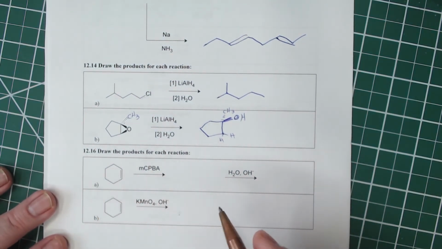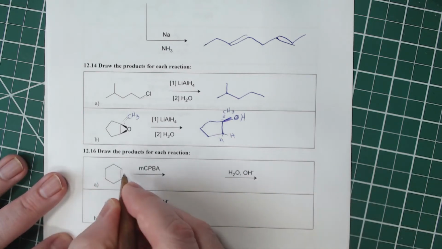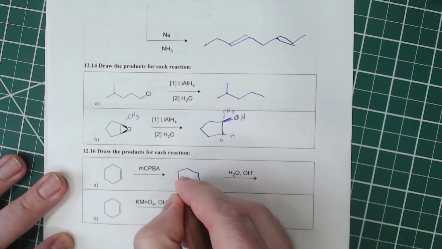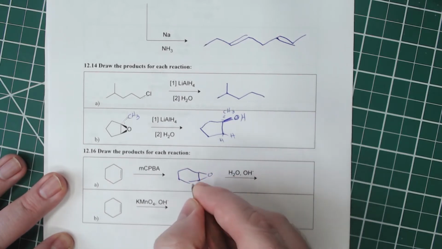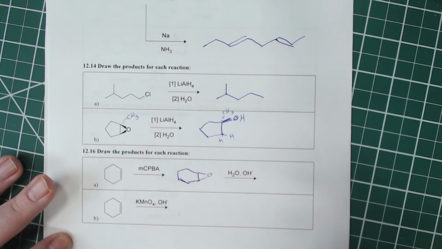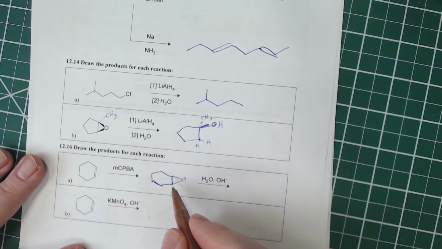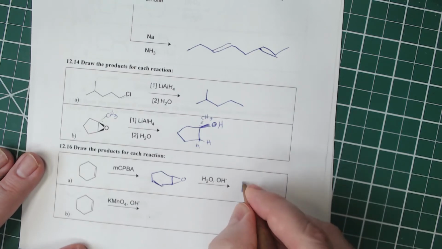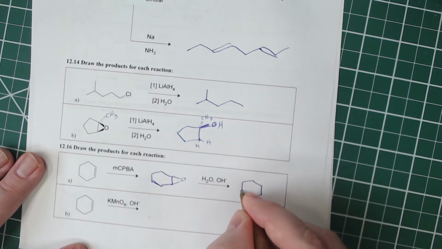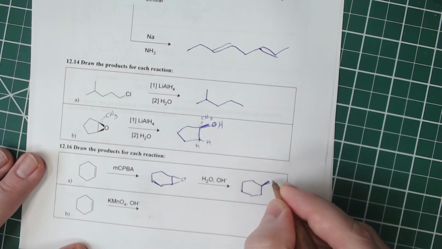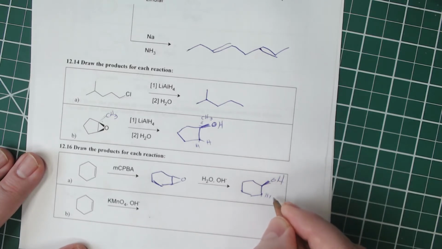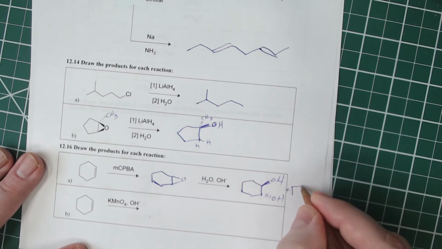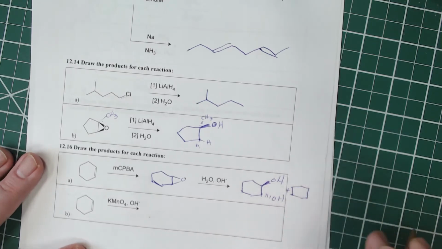All right, so here, draw the products for each reaction. For this first reaction, well, this will do an epoxidation. So we'll end up with that epoxide. And then when we do hydrolysis with the base, we will get a trans 1,2-diol. And I'll go ahead and put the other enantiomer as well.